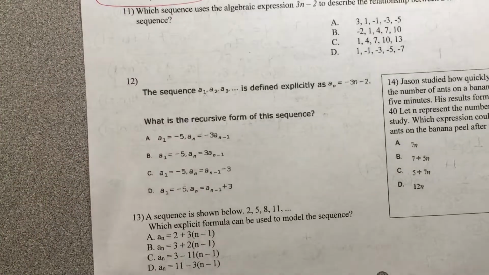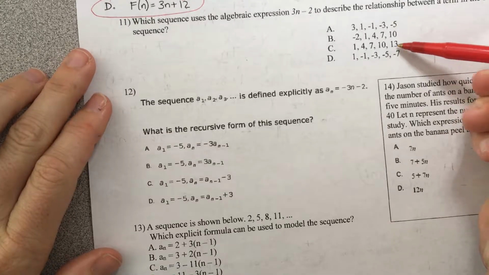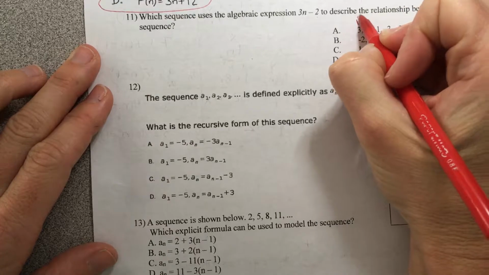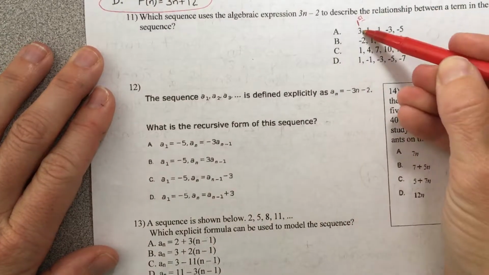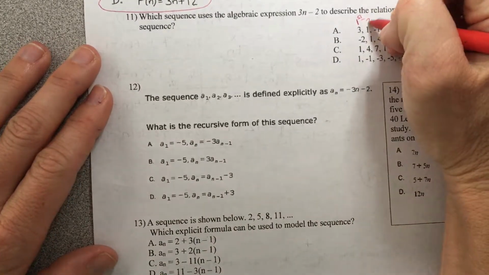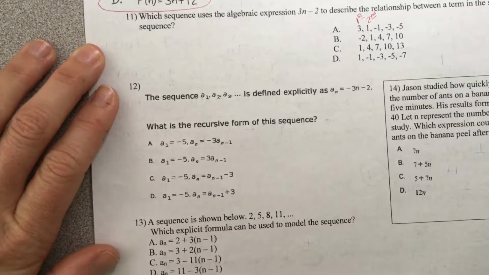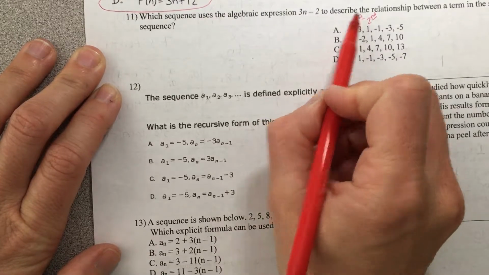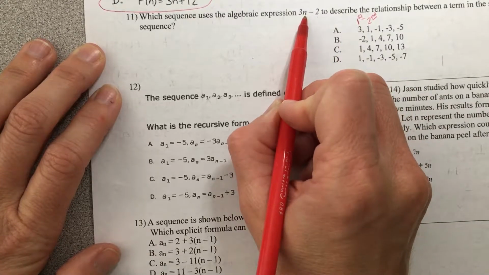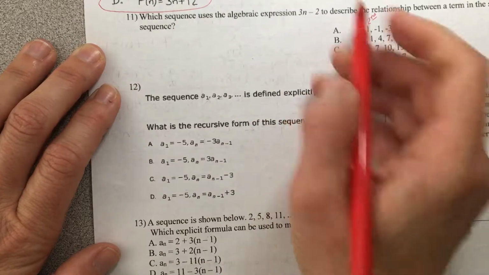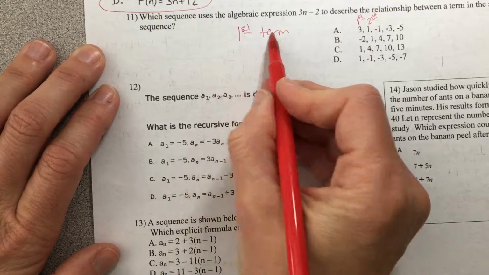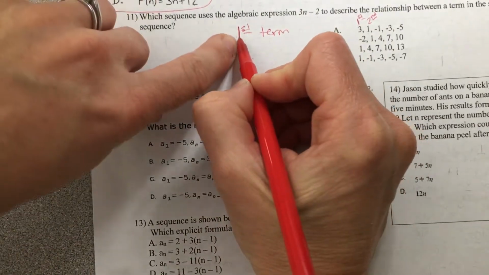All right, number 11. Which sequence uses the algebraic expression 3n minus 2? So you have these as your answer choices. This is your first term, all right? This is your first term. What is the next one? Your second term, and so forth, okay? To find the first term, what do you plug in for n? You plug in 1.